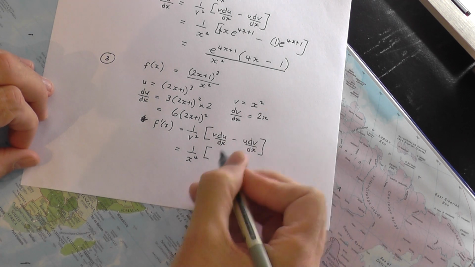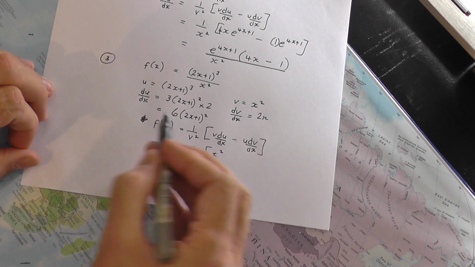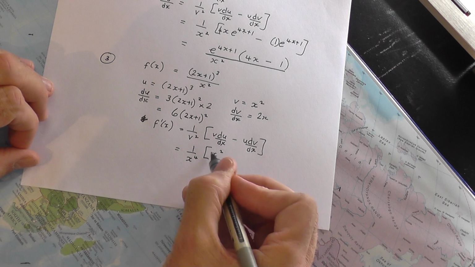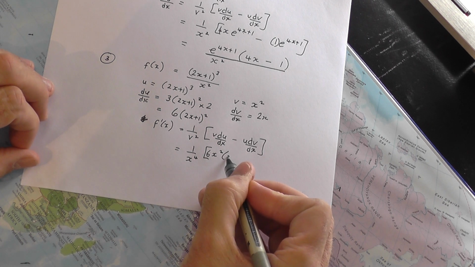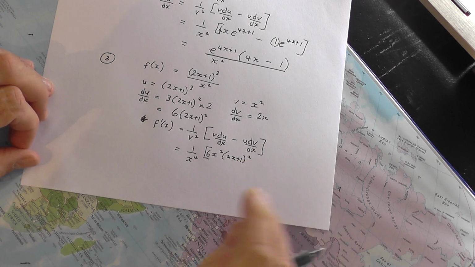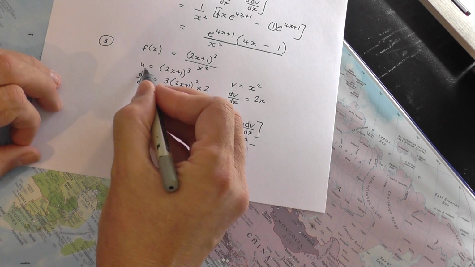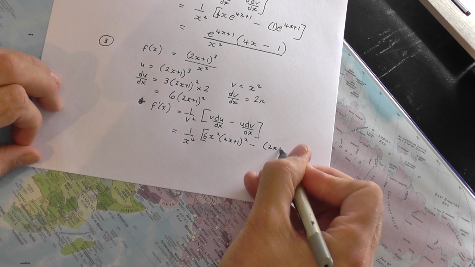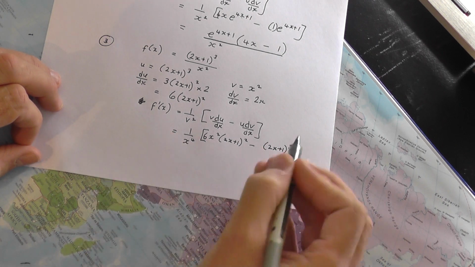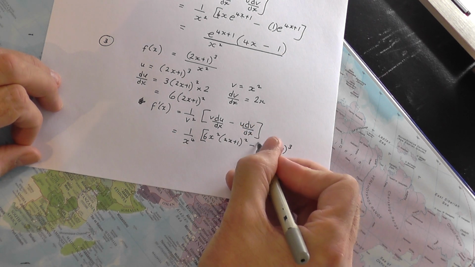Square bracket. v is x squared times du by dx, which is this. So I'll put the 6 at the front, and then the 2x plus 1 in a bracket squared at the end. Minus u, that's the 2x plus 1 cubed, times dv by dx, which is 2x, which I'll put at the front.